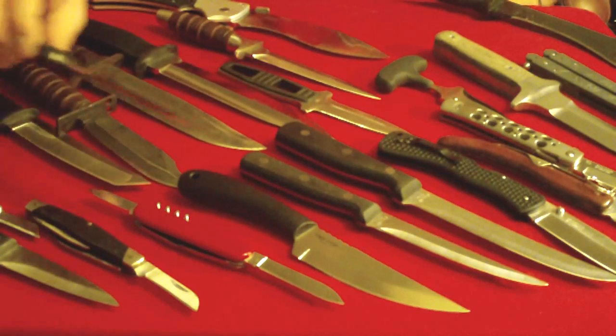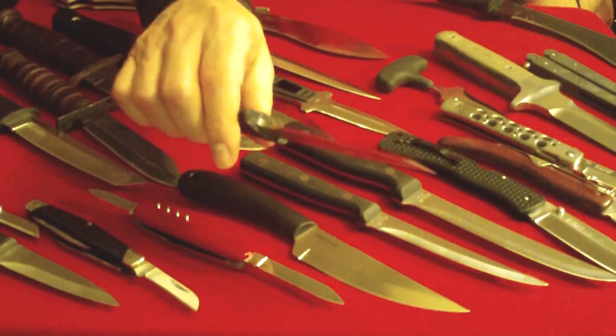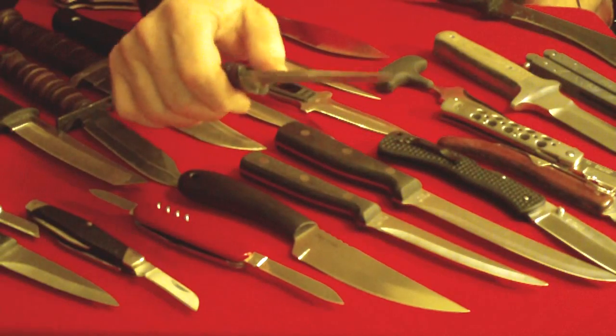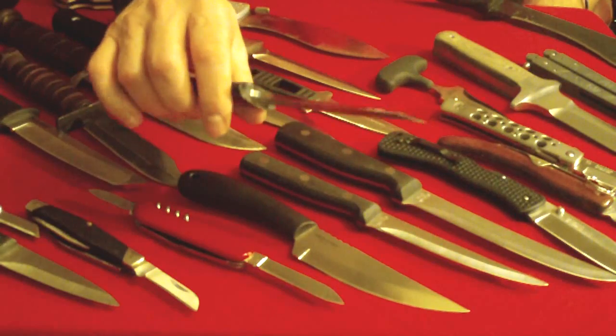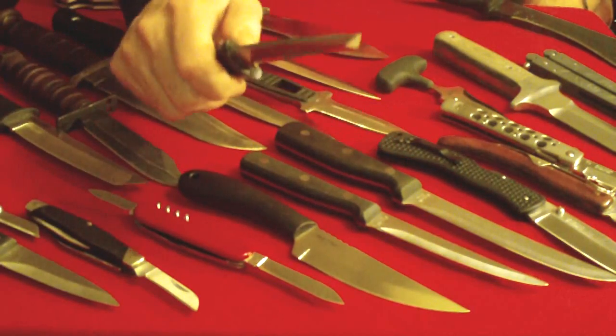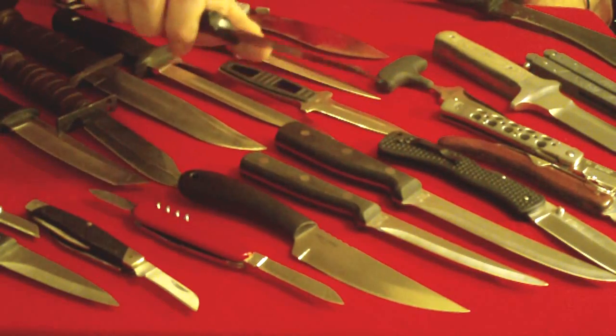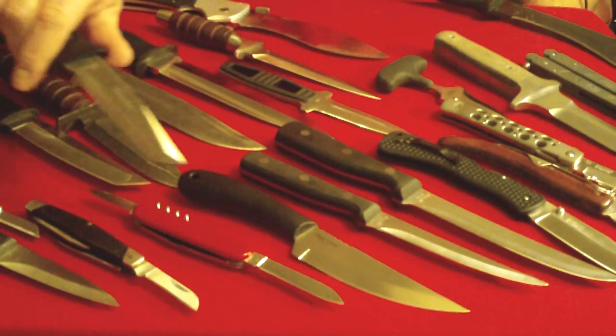Here's another one. This is a Gigan Guardian. This is a neck knife. I don't wear it as a neck knife. I carry it around in my day pack, so anytime I'm going to work or whatever, this always goes with me. And I've had this knife for many years. I really like that.